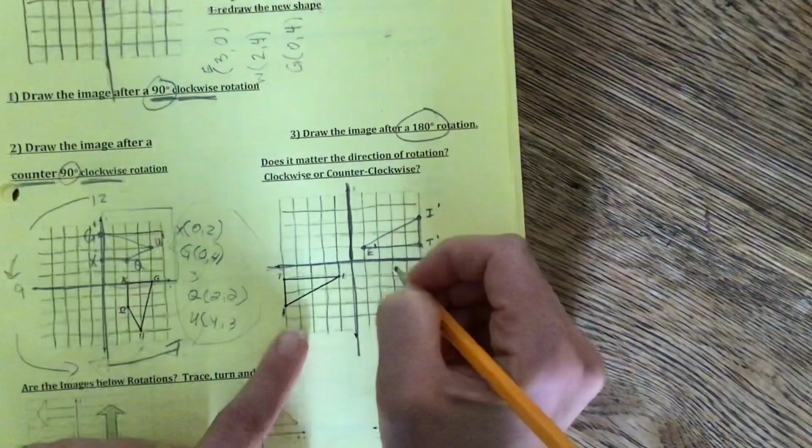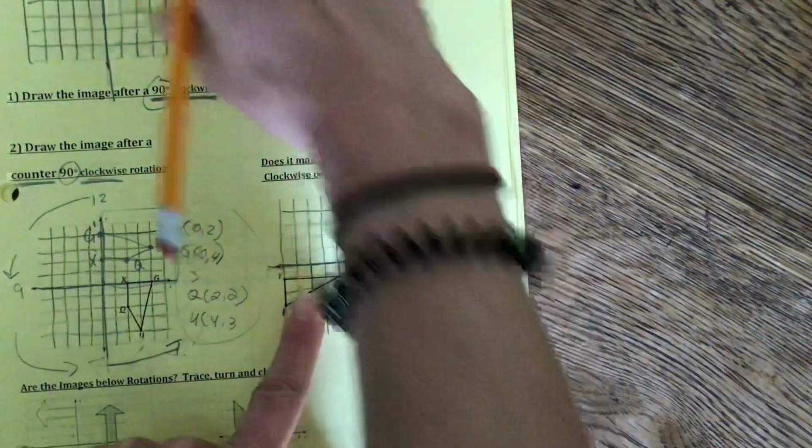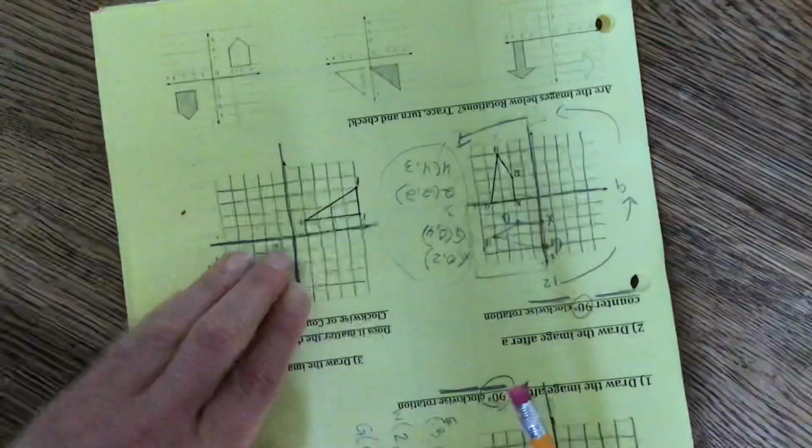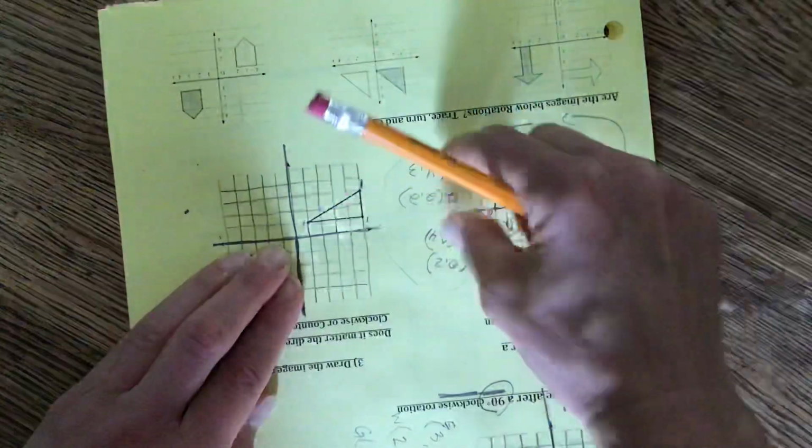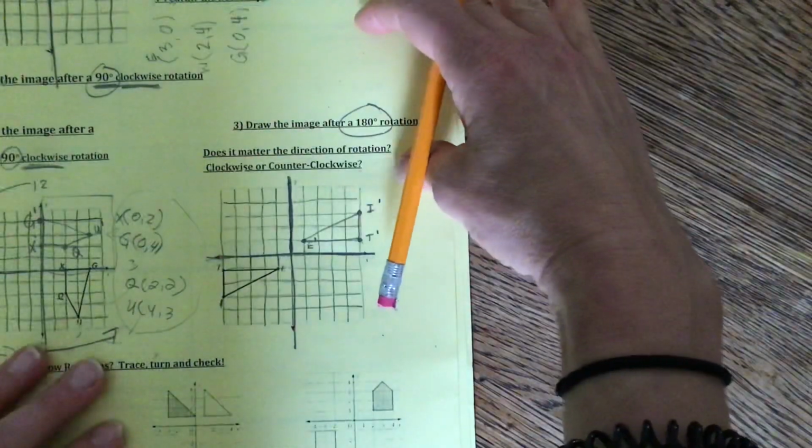So I'm going to turn this paper and make it look like it's sitting in quadrant 1 and make sure that looks just like that. So it's upside down and the E is facing that direction, right? Like it's all pointing this way. And that's what that's doing right there. It's pointing that way. All right.